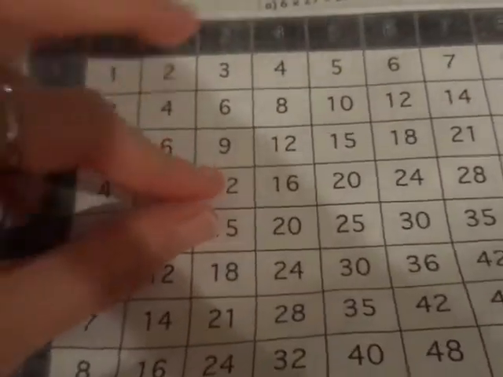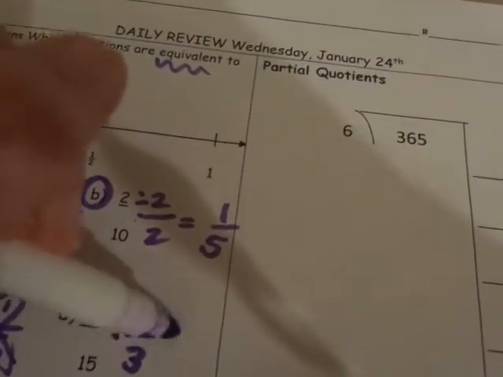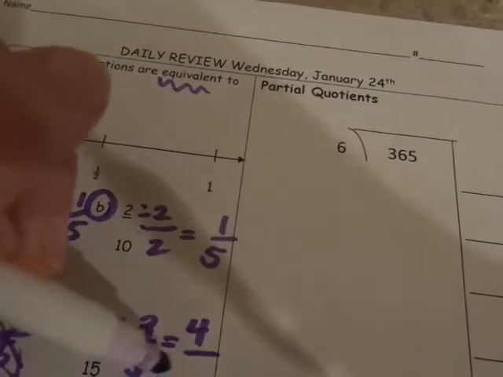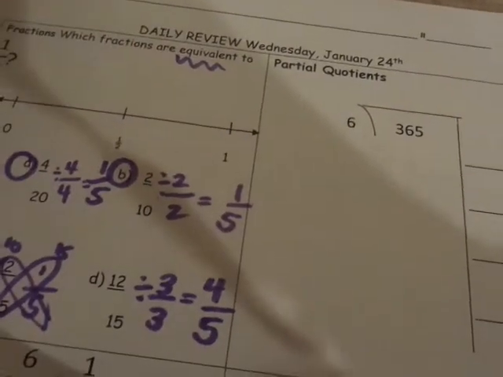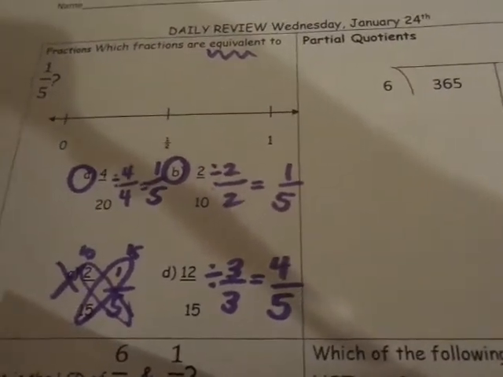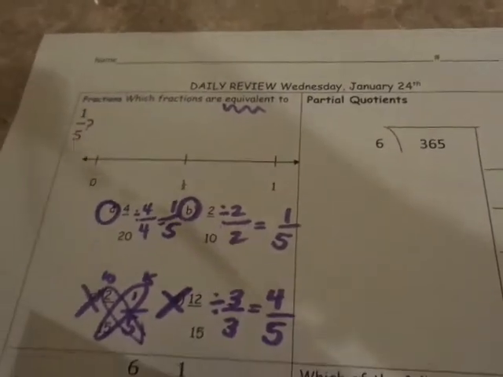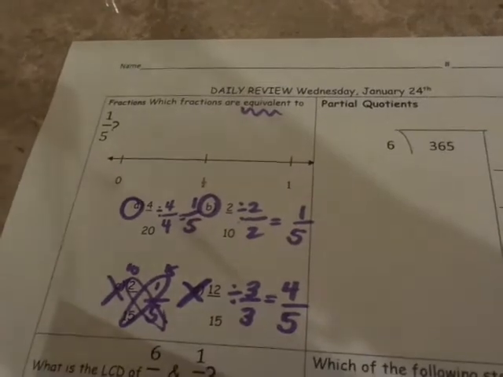12/15ths, let's find that. 12/15ths, the GCF is 3. Divide that by 3/3. 12 divided by 3 is 4. 15 divided by 3 is 5. So 12/15ths is equivalent to 4/5. That is not equivalent to 1/5. So I just showed you a bunch of strategies that you can use when you're comparing or finding equivalent fractions.